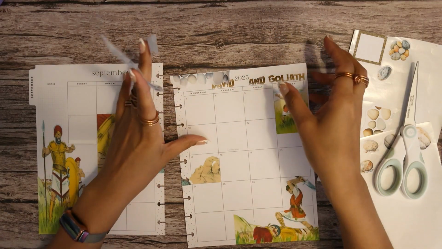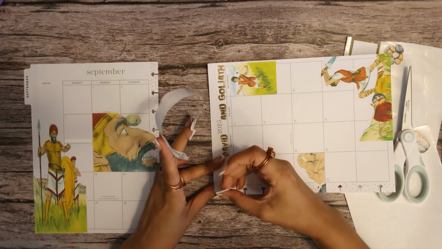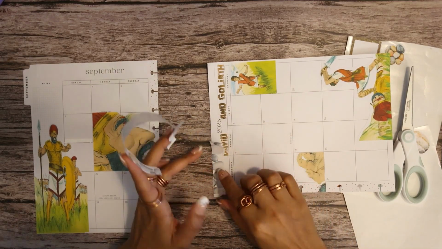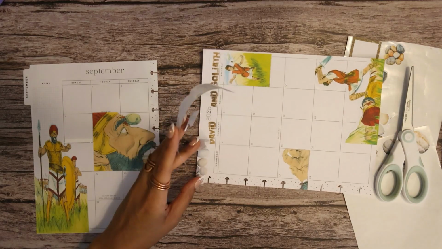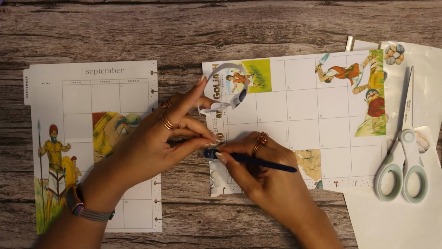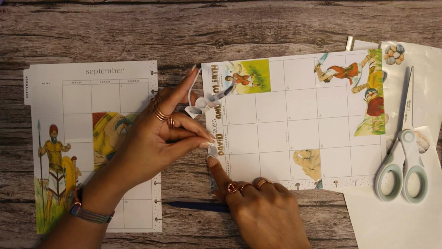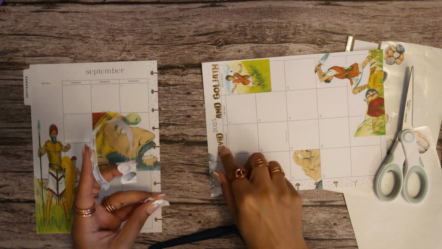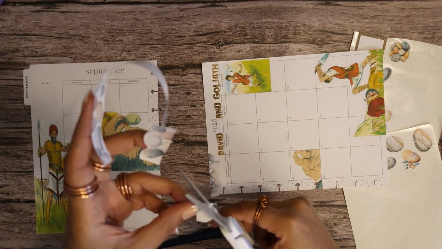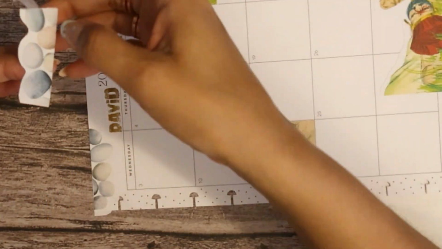And get my gyro cut. Just cut in between this. Maybe where this rock is here. Just so it doesn't go into the word David. And a fussy cut around this set of rocks just so I can layer it. Let's see.